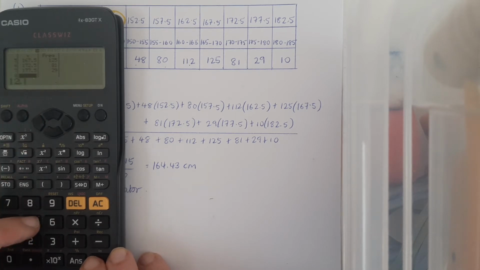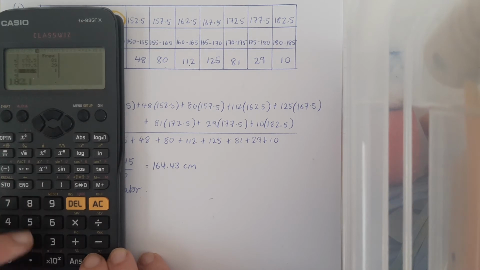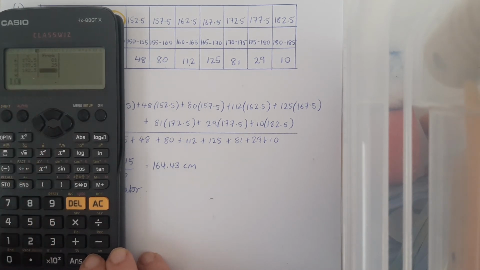And 182.5 equals, and the frequency is 10.